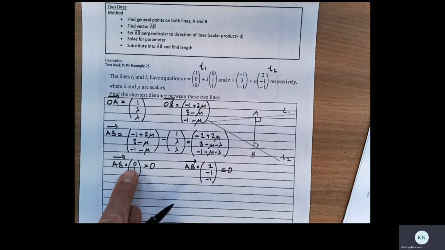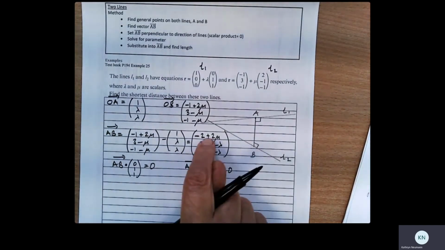So that is also equal to 0. So I'm going to do the dot product of this vector here with 0, 1, 1. That's quite a nice, easy one to do. So that gives me 0 multiplied by -2 plus 2 mu, plus 3 minus mu minus lambda, plus -1 minus mu minus lambda, equals 0.